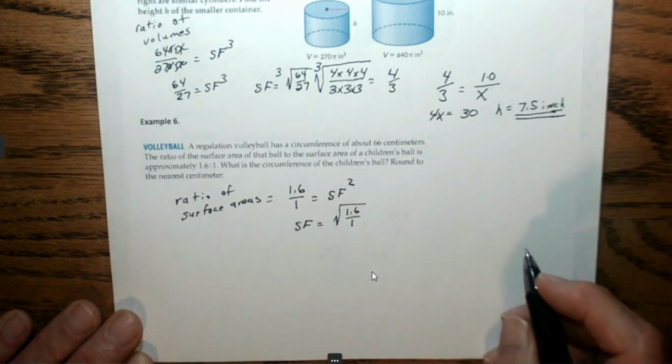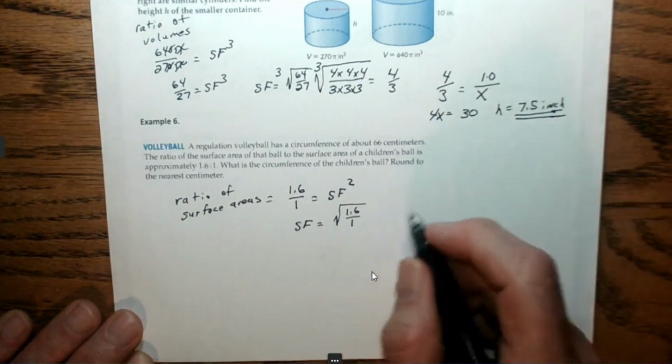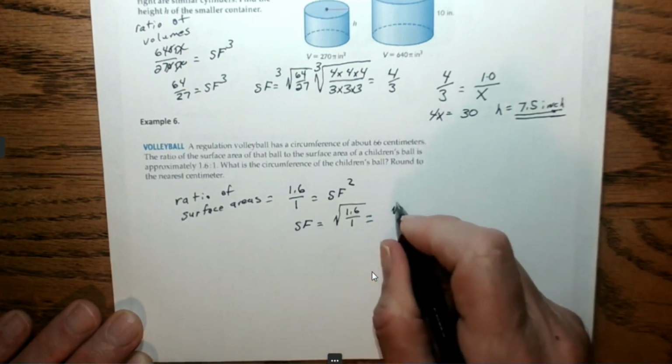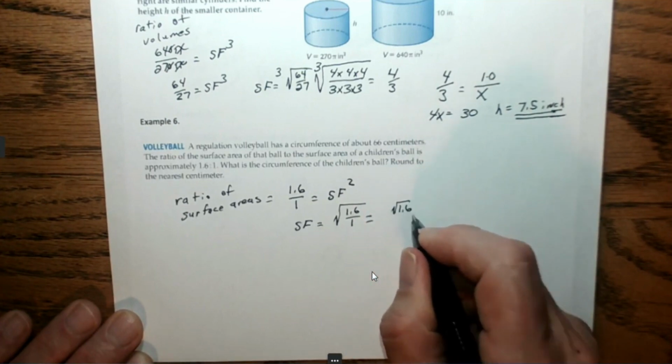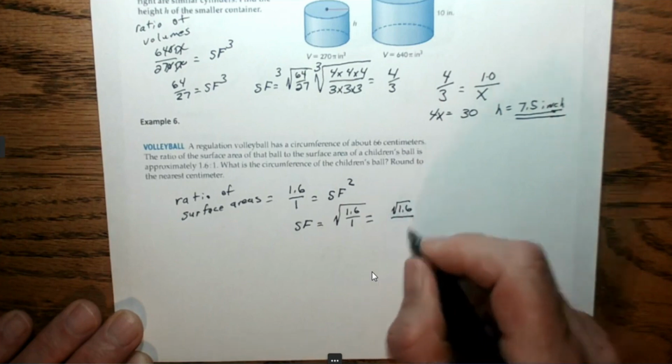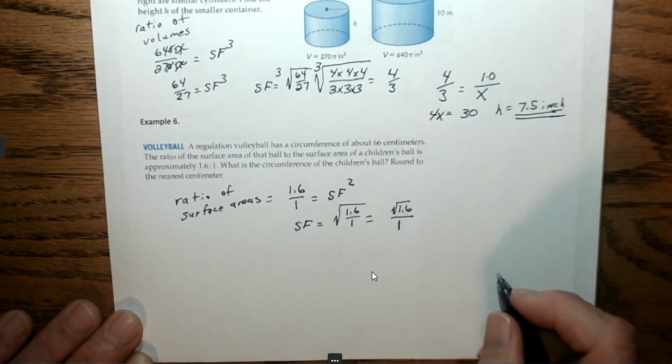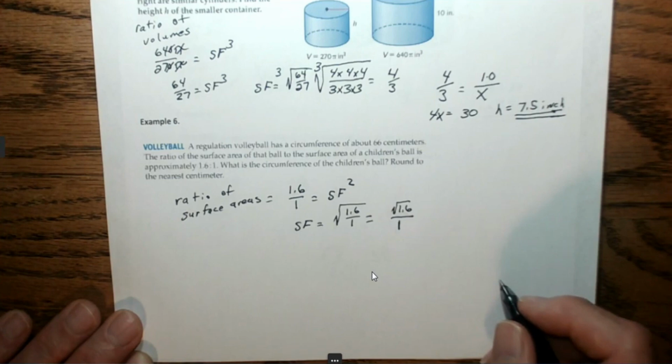All right, can we reduce that any? Well, not really. That's the same thing as the square root of 1.6 over the square root of 1, which is still 1. So that's another way to write that, and that'll make it easier when we stick it into our proportion. So what's our proportion look like?